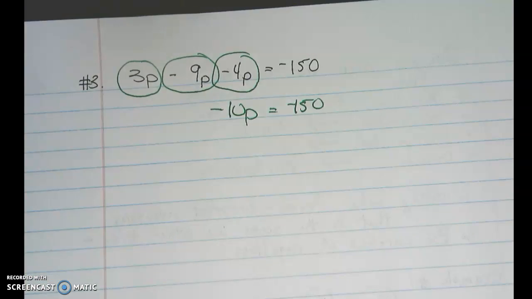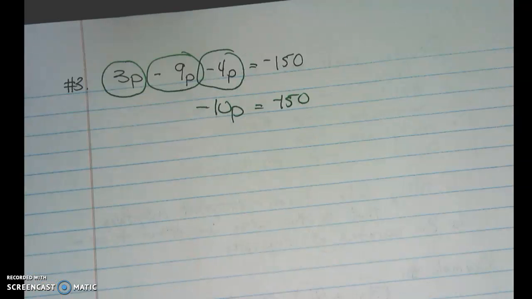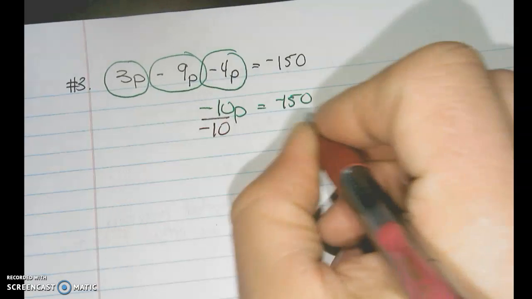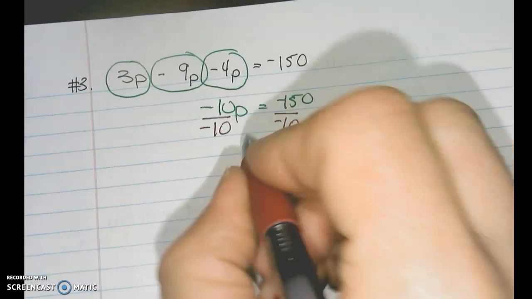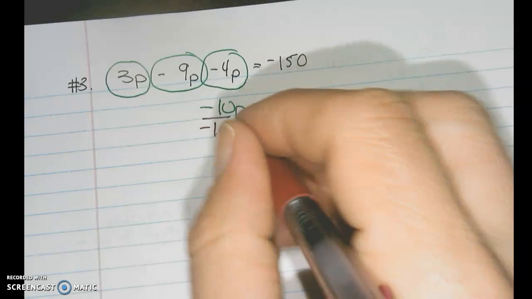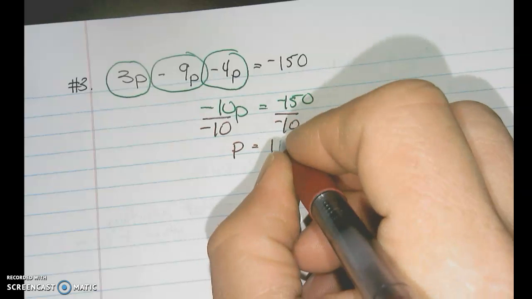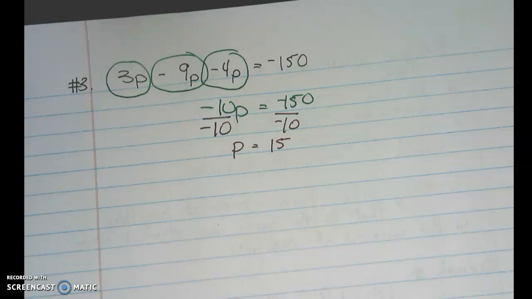You guys can check me on that real quick. Negative 10p is equal to negative 150. So at this point, guys, what are we going to do? We're going to divide. What are we dividing? What kind of 10? Negative, but yeah, if you use minus, make sure you understand that we're just taking the opposite. So we should have gotten p is equal to 15. Excellent.